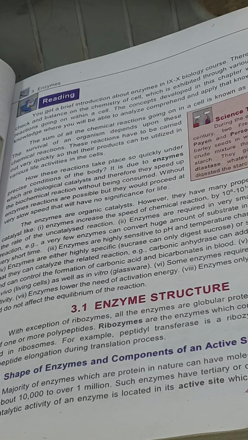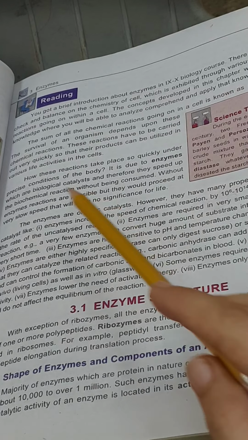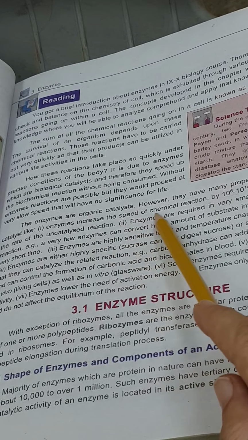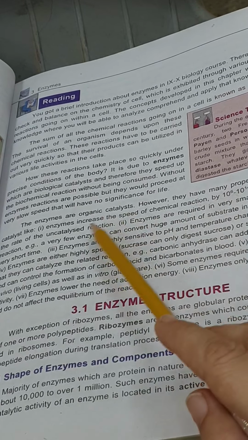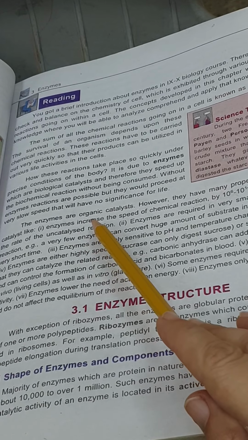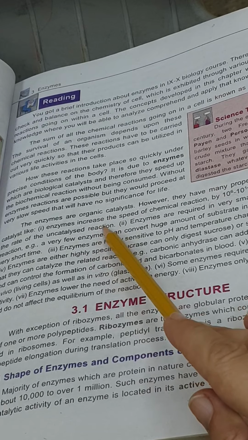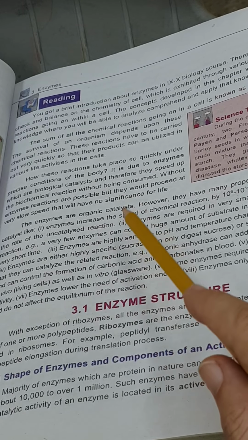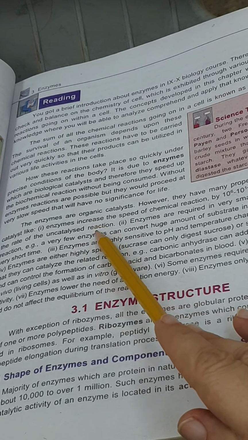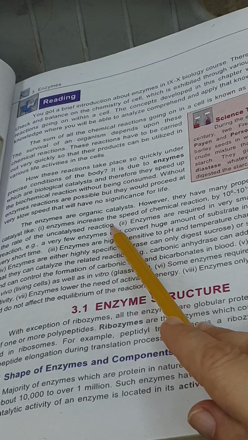So enzymes are very important. Without enzymes, there is no possibility of living organisms or life. What are the properties of enzymes? We will study it here. The first property of the enzyme is that it increases the speed of the chemical reaction without being consumed. The enzyme will remain in the same shape or structure, having no change in its structure.